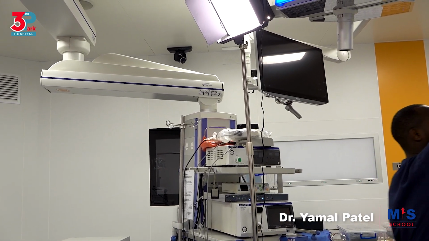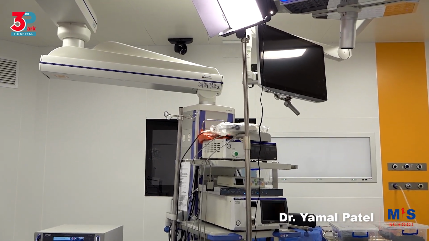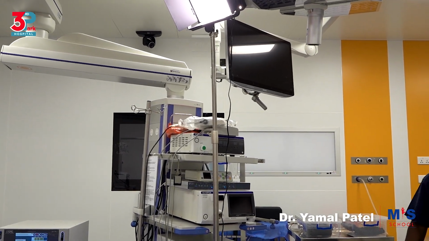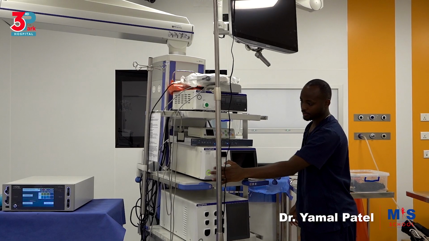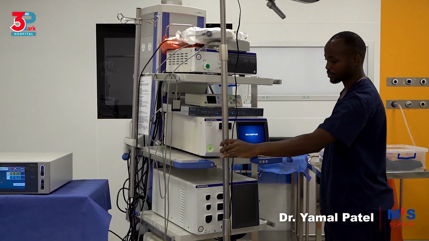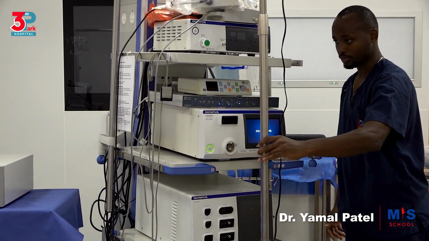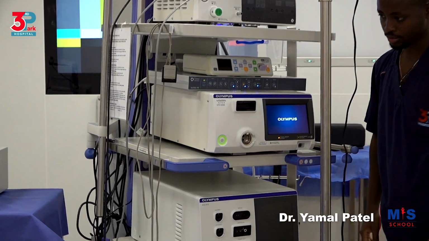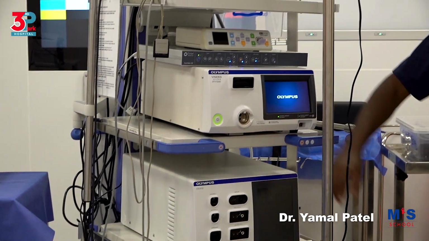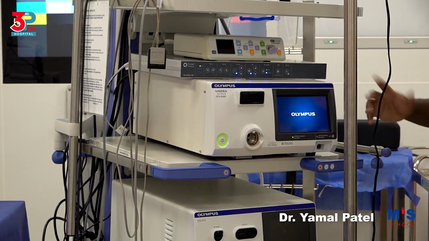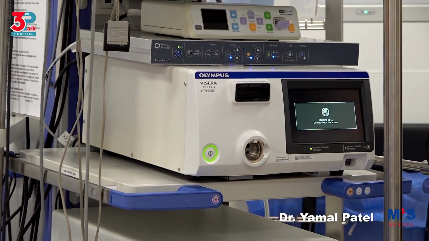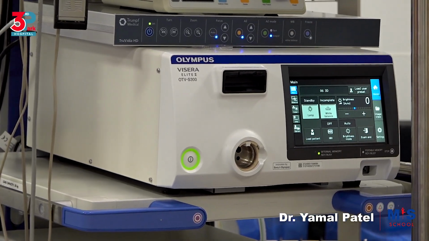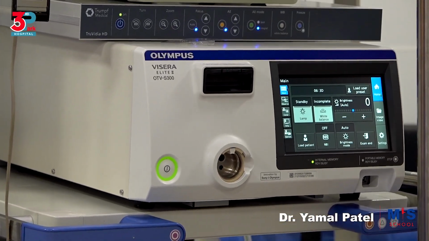Then the equipment which will come in the hysteroscopy cart will be the camera processor. Attached to it will be the camera. We have a light source. In this one it is the same equipment. In other towers you can have the camera source, the camera processor and the light source separately.